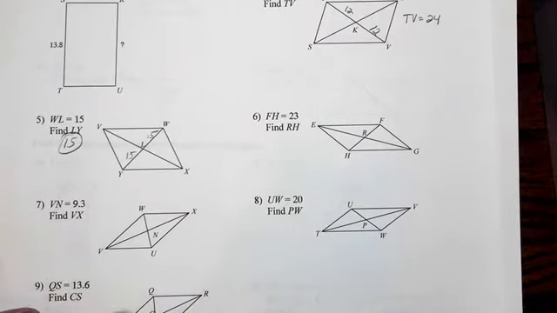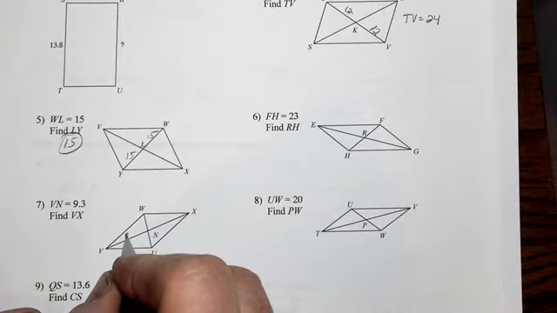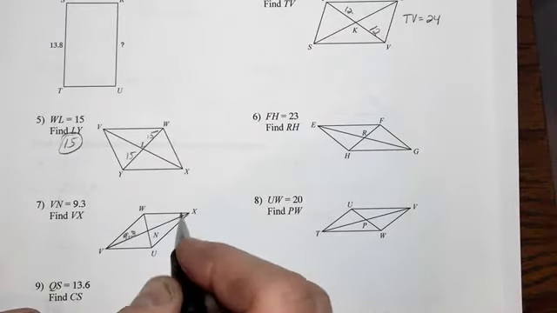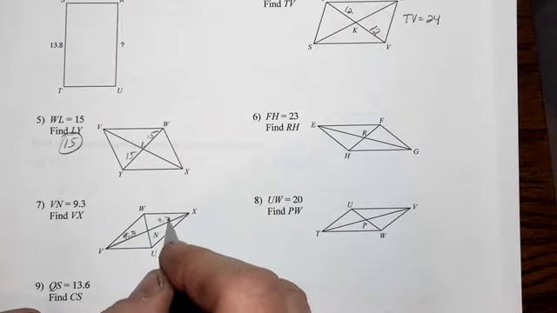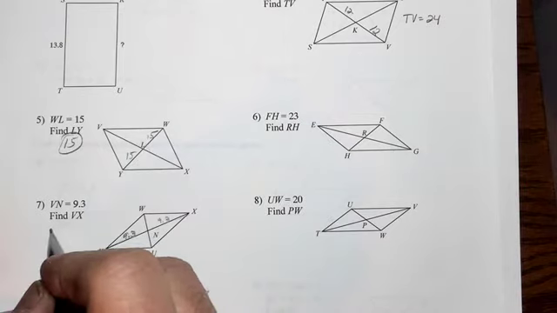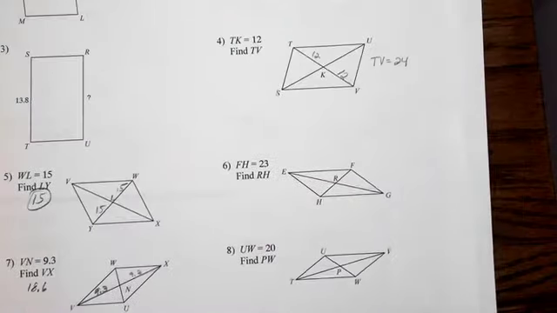We look at this one, VN is 9.3. We want to know what VX is. Well, this is 9.3, so you multiply it by 2. VX then would be 18.6. All right.